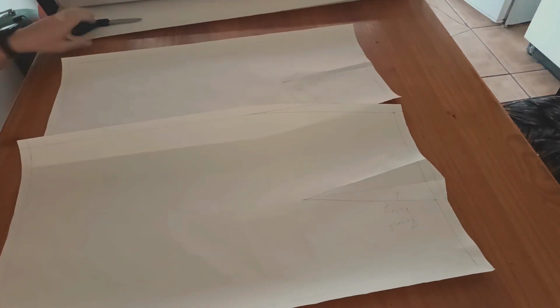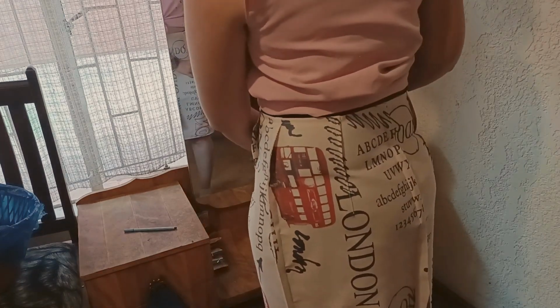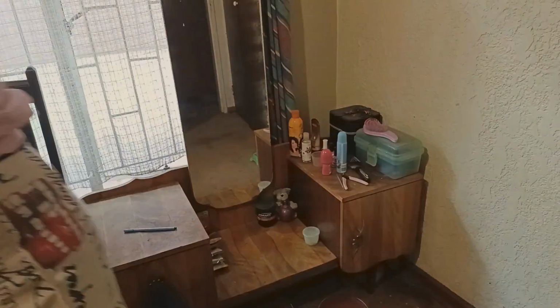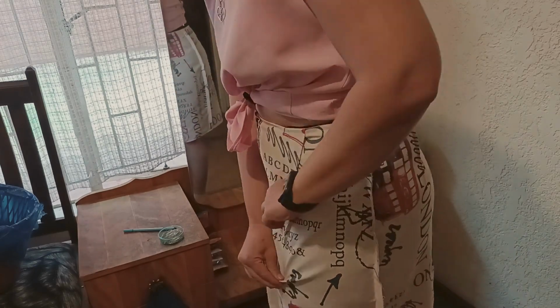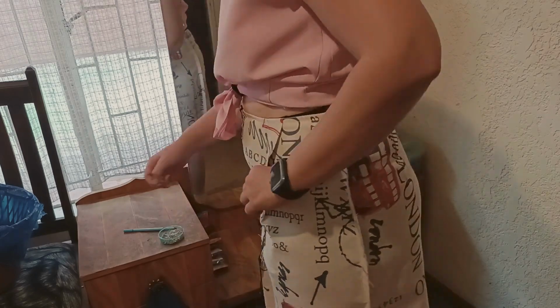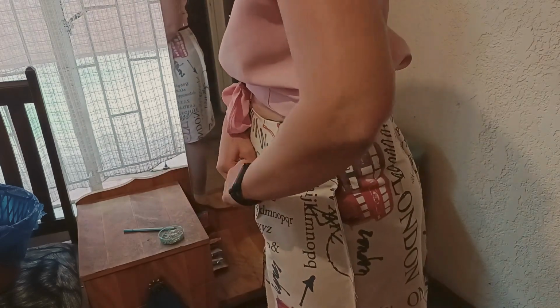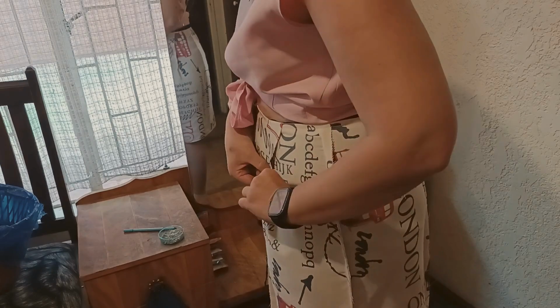Okay, fitting time. Are you now seeing why I'm always struggling to get clothes fitting me? Because I'm always needing to deal with where the dots need to end and start and how wide they need to be.